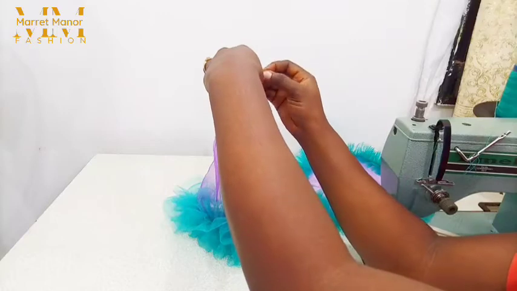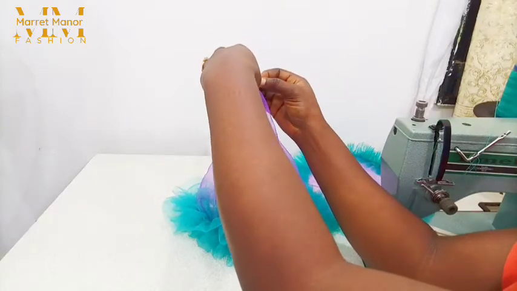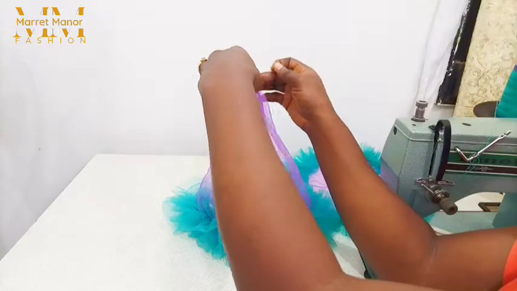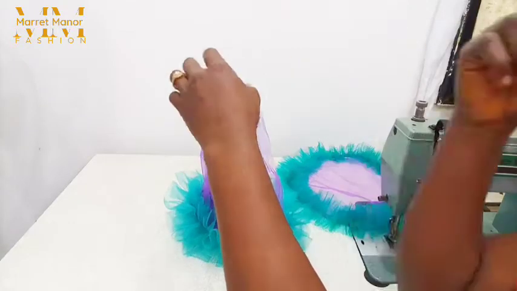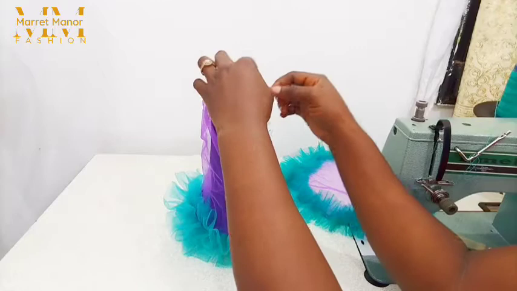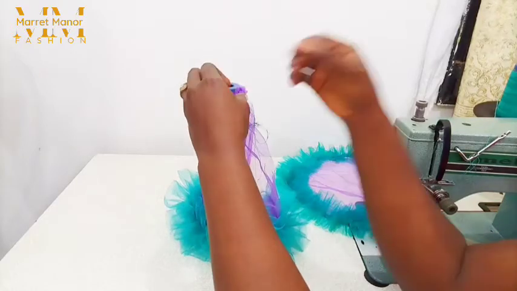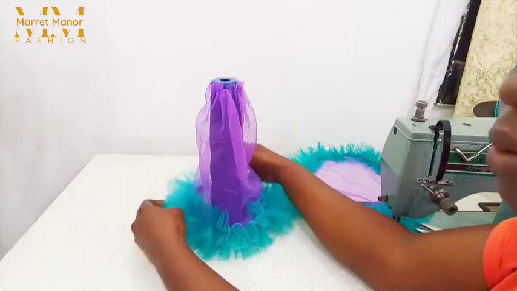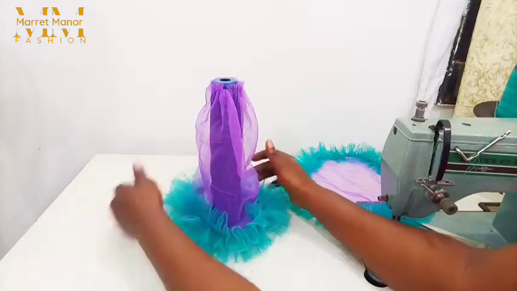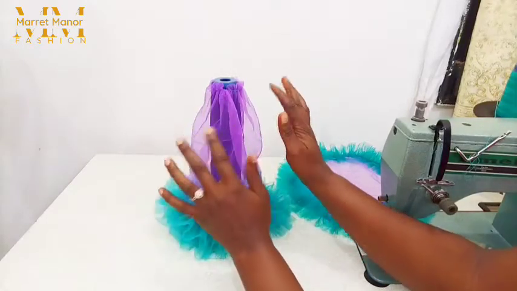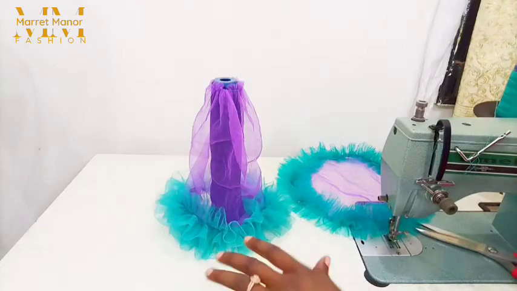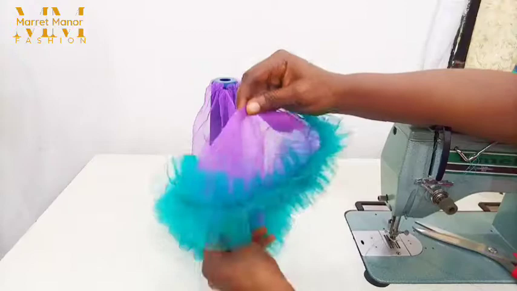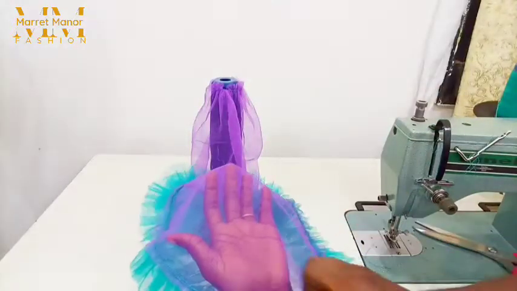I couldn't find a purple bridal satin or lining that matches this particular purple from the pieces I have. So I have to just work with the net like so, because I wanted you to see that ball effect. When you add all those things, you're going to have a ball effect also.